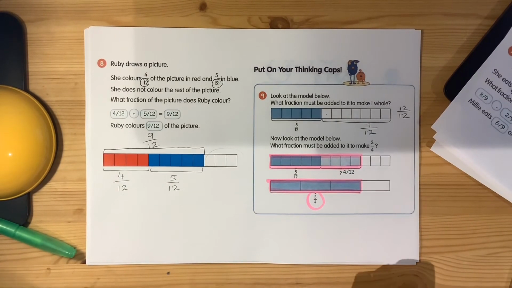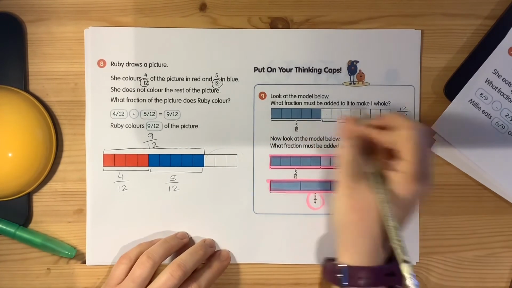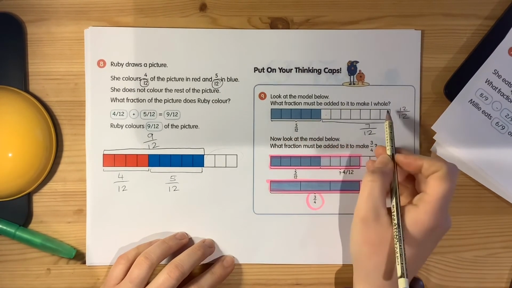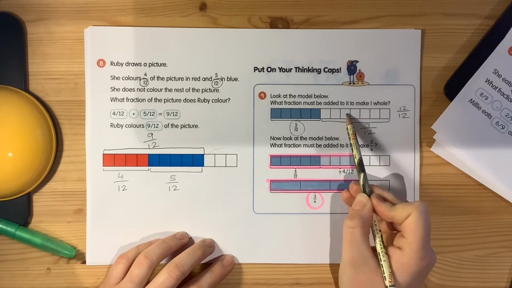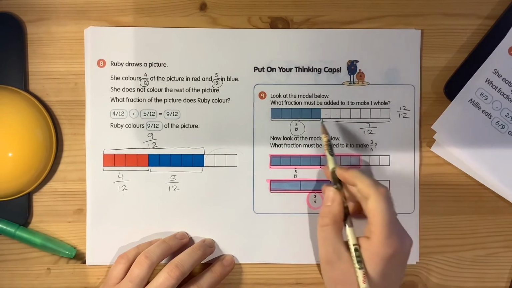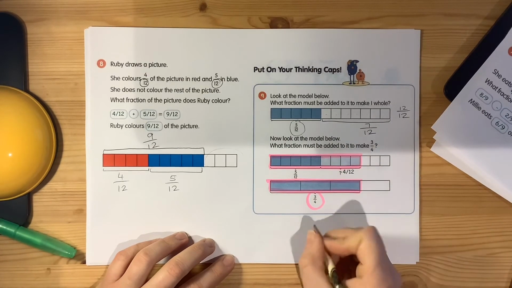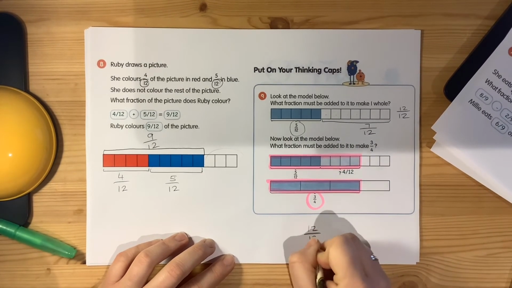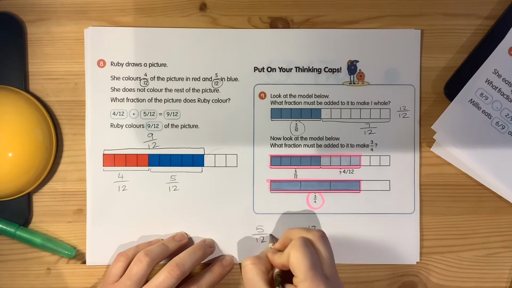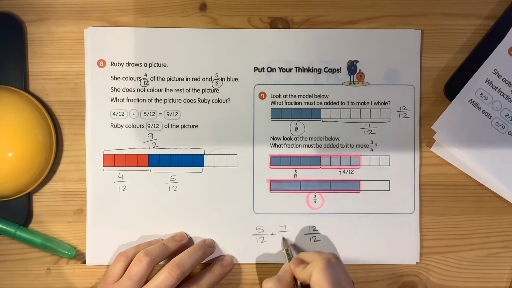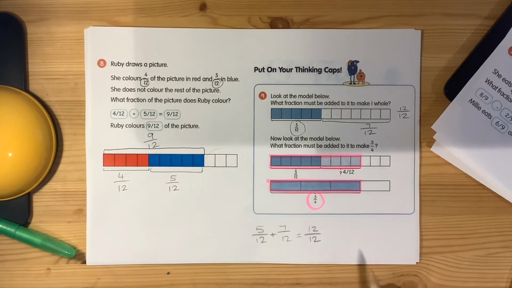If you had a go at put your thinking caps on, then it says here, what fraction must be added to make a whole? I had 5/12, so I added 1, 2, 3, 4, 5, 6, 7 more on to make 7/12. I also know that because 12/12 is the same as a whole. And if you have 5/12, you know that you need to add 7 more on to equal 12.